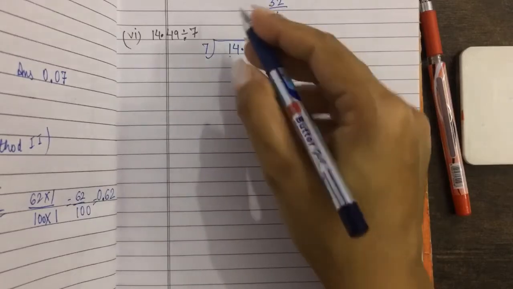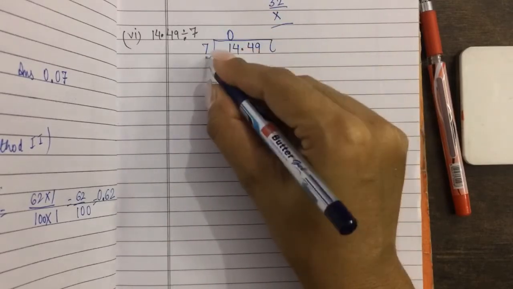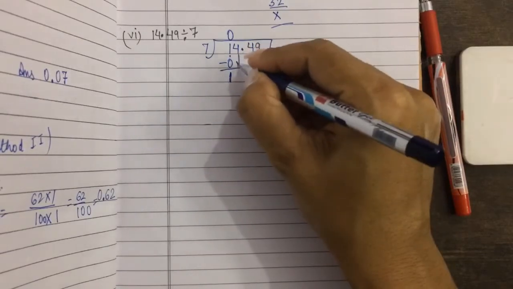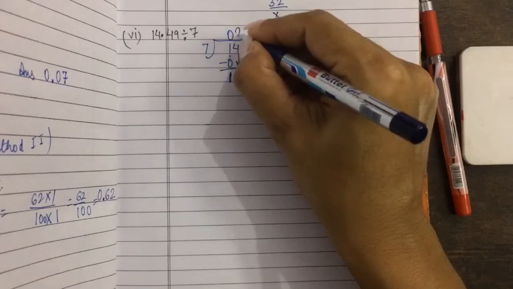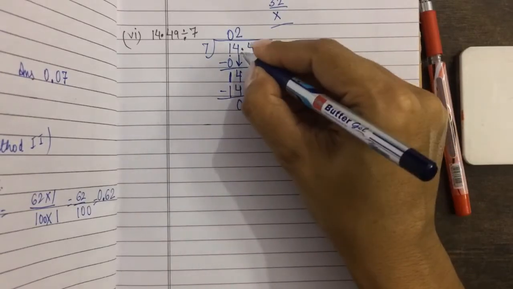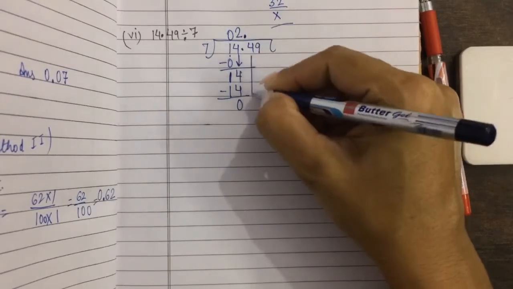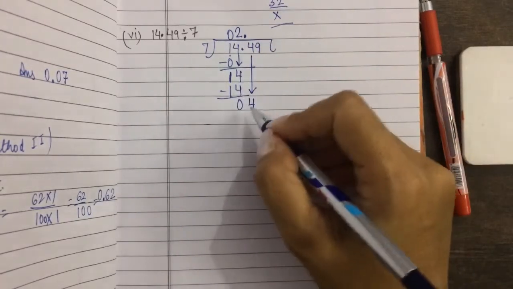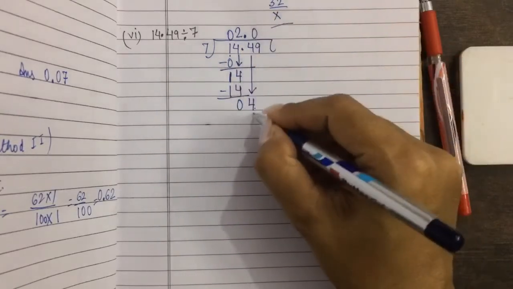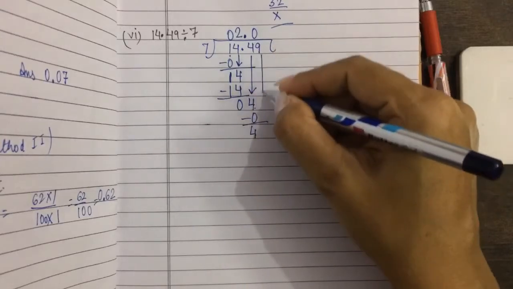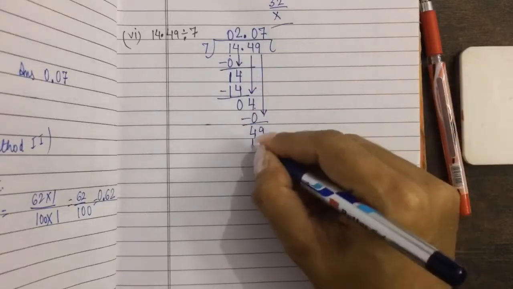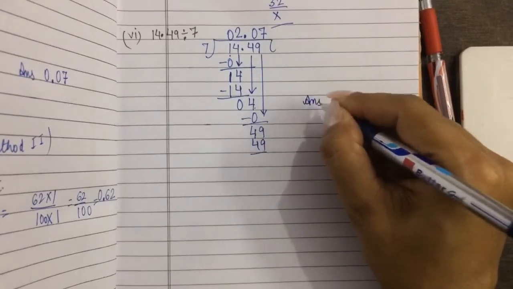Starting from the first digit, we don't get 1 in the table of 7, so 7 zeros are 0, subtracting, 1 left. Using the next digit, 14. 7 2s are 14, subtracting, 0 left. Now I'm crossing the point, so the point goes in the quotient. 4 will be used here. The table of 7 starts with 7, we don't get 4, so 7 zeros are 0, 4 left. Using the next digit, this becomes 49. 7 7s are 49.